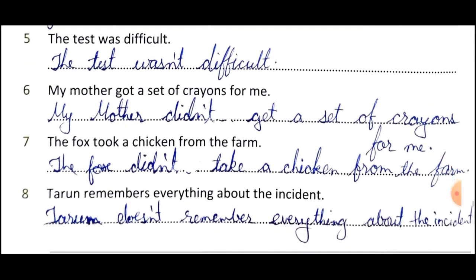Next is: the fox took a chicken from the farm. Here again took is the past form, so did is hidden. You have to separate did, and took will be changed to its original form, take. So the sentence will be written with did not or didn't. Let's see the sentence: the fox didn't take a chicken from the farm.